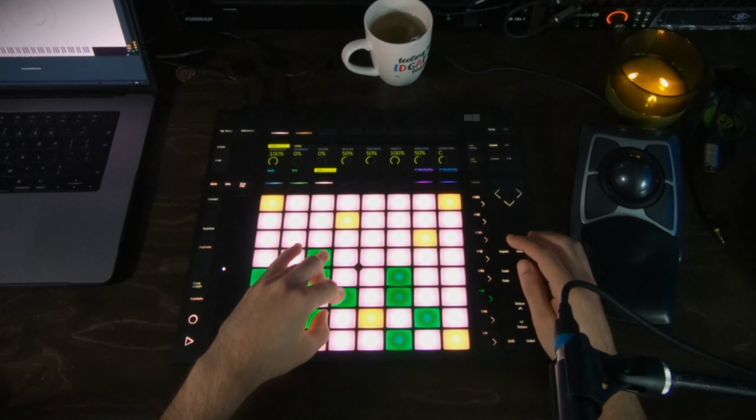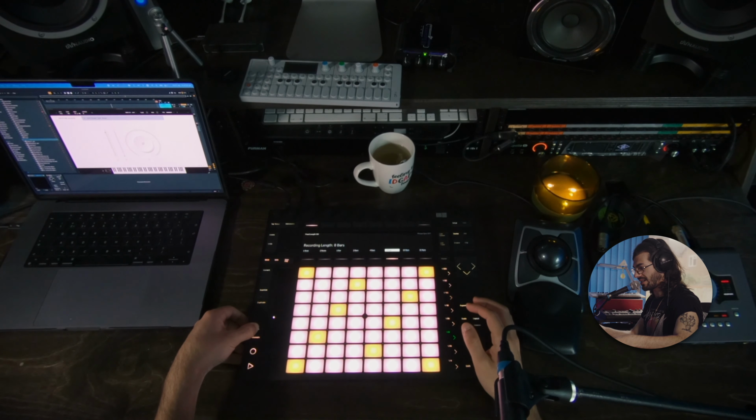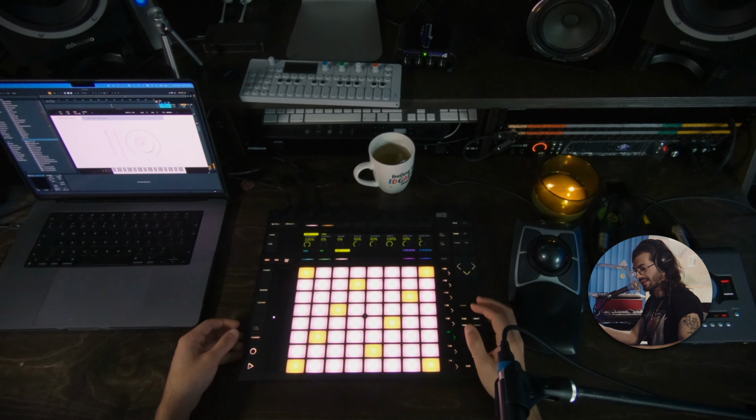Okay, so I think that could work as a little idea. Let's put that down. I'm just going to do a fixed length, 8 bars. Yeah, that sounds about right at this tempo. So let's go. Nice, we got that in.